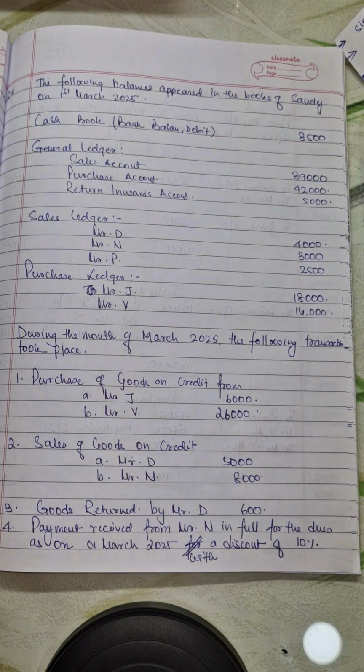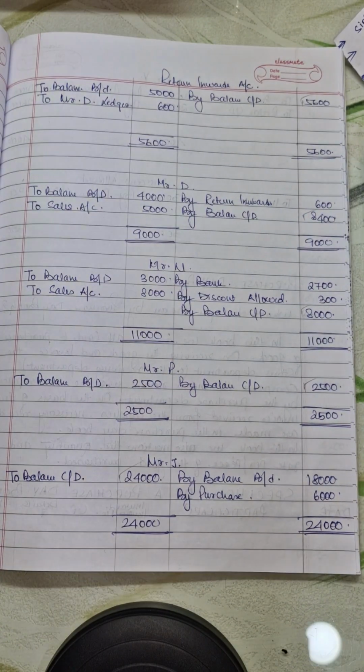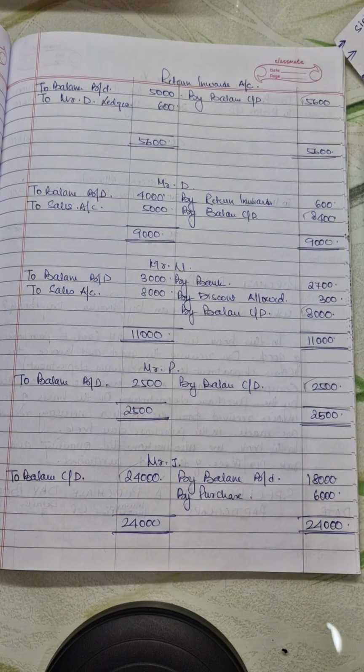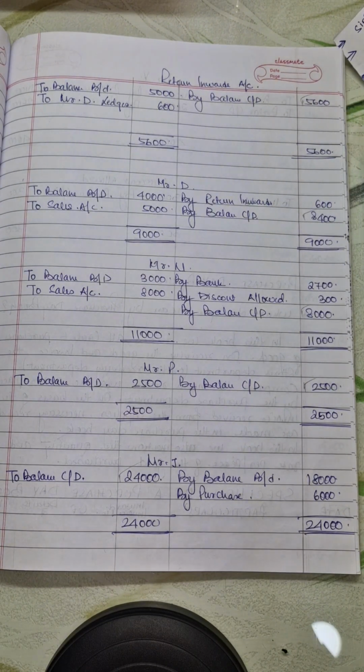Have you understood? Now you can see payment received from Mr. N in full for the dues as on 1st of March 2025 with a discount of 10%. Now it is clearly stated that dues as on 1st of March was received by us, and on that a 10% discount was given to Mr. N. So what is the journal entry?